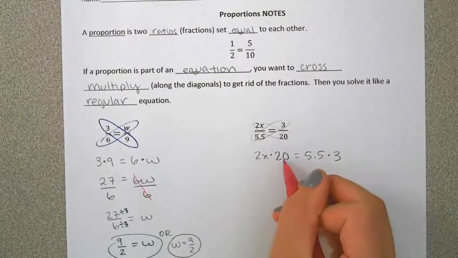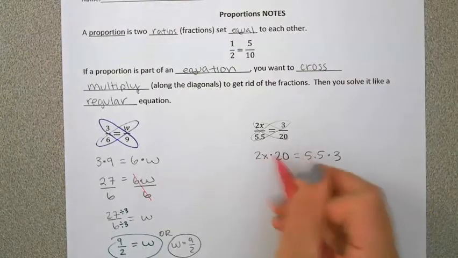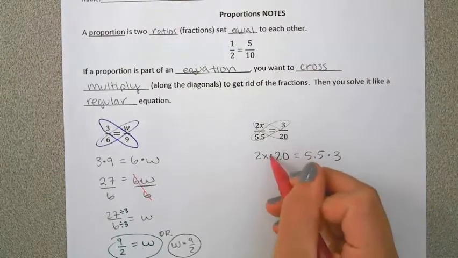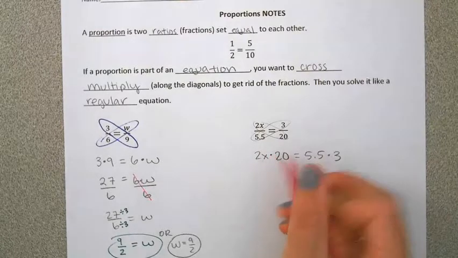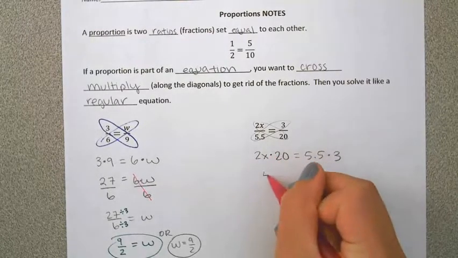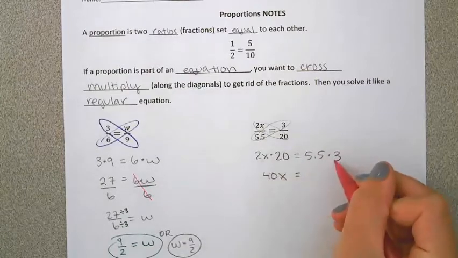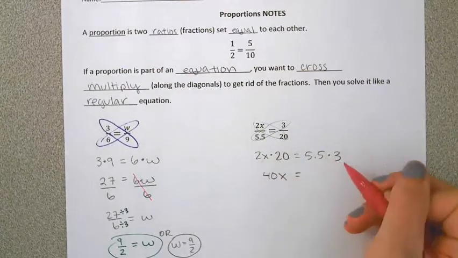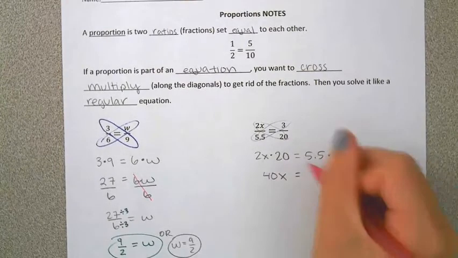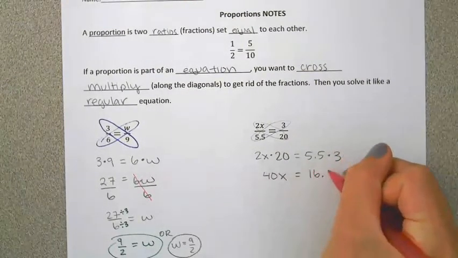2x times 20, we can combine these together because it's through multiplication. So 2x times 20 is 40x, and 5.5 times 3, for now, you are allowed to use a calculator for that, and that is going to be 16.5.